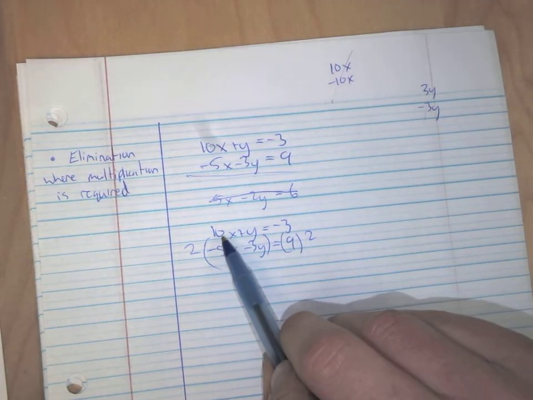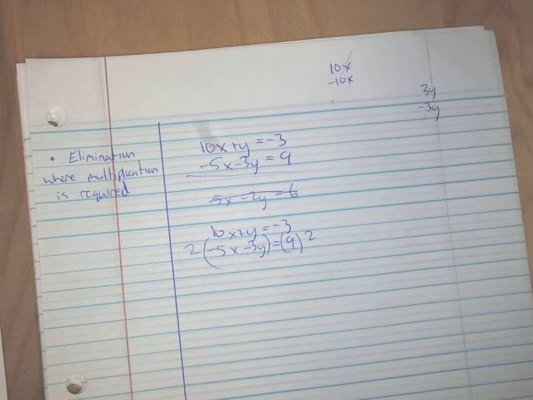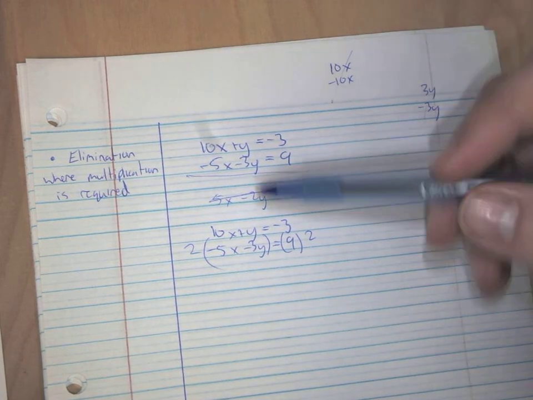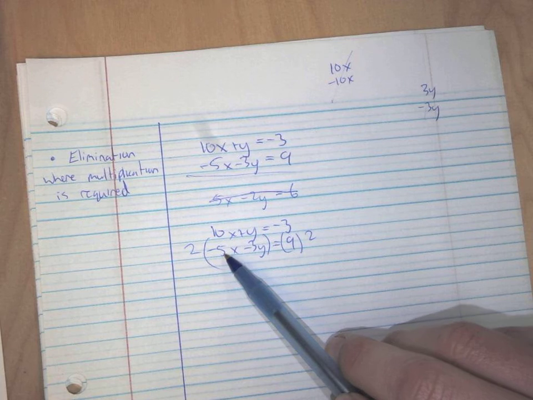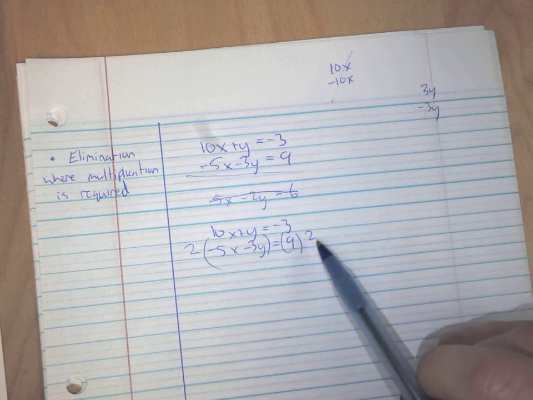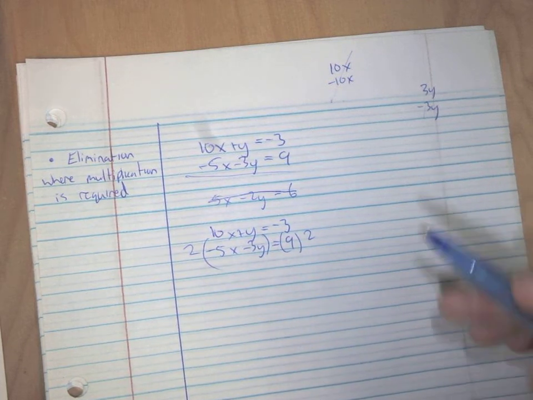Why 2, you ask? Well, again, the goal is, if this is 10x, I want negative 10x here. I want something that's going to eliminate. Now the rest of it we can't really control. We're really only trying to change this number, but in order to keep it even, that's why we have to multiply everything else. Okay, let's see what we get.